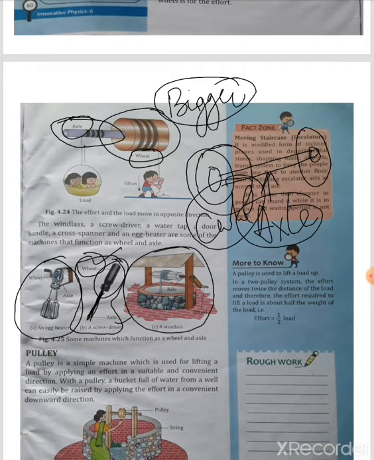They are lever, inclined plane, screw, wedge, and wheel and axle. So the 6th kind of simple machine, that is pulley, we will do in the next class. All right, so I hope you have understood till here.